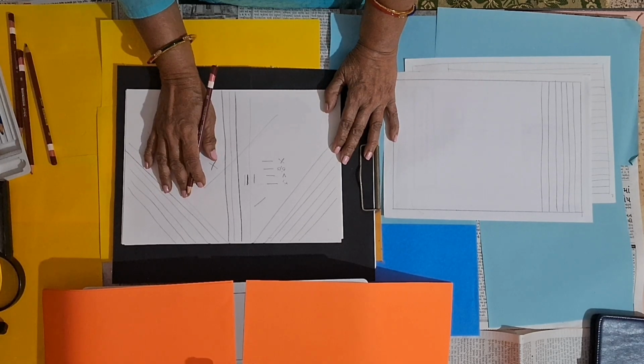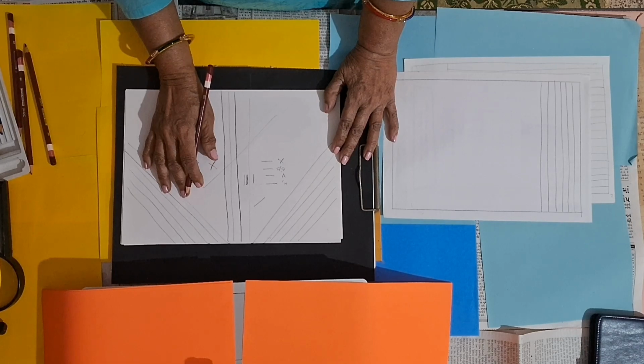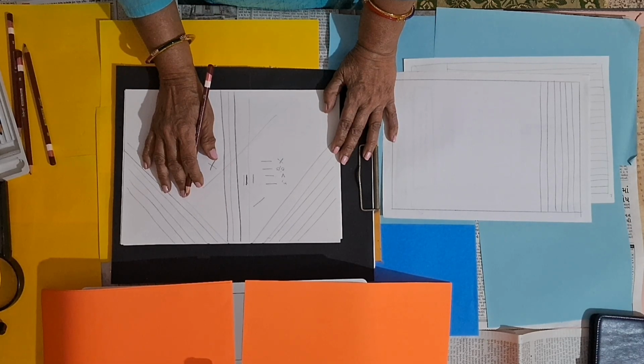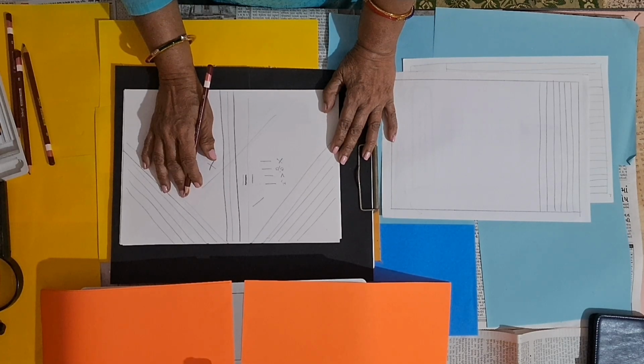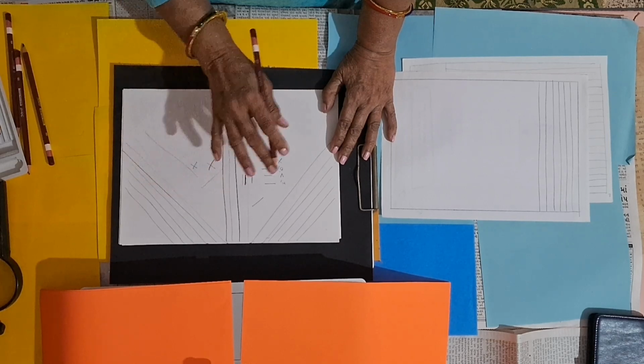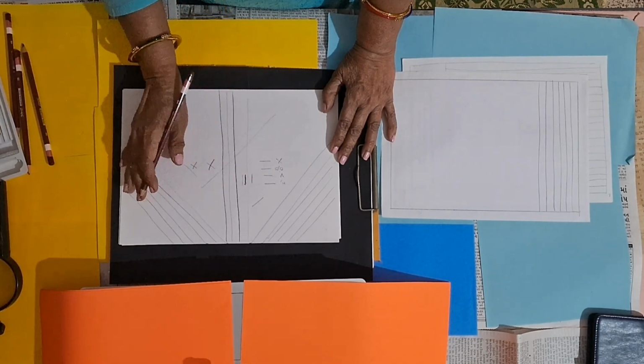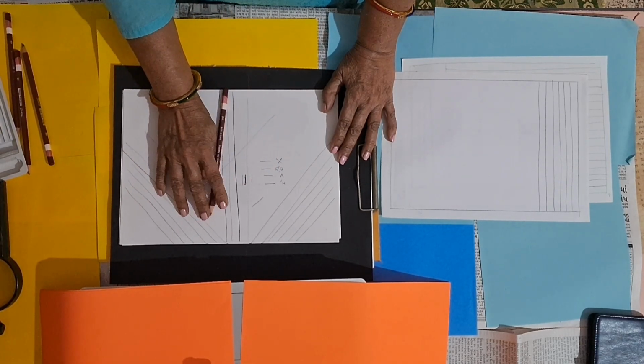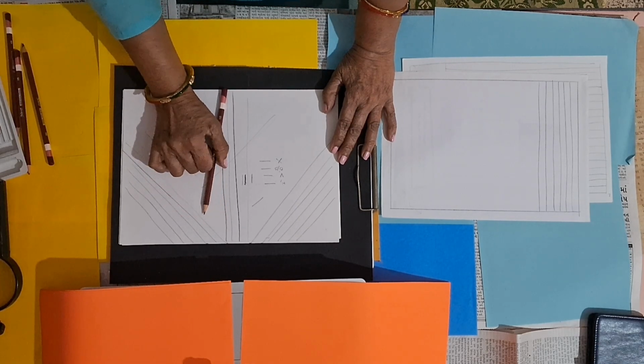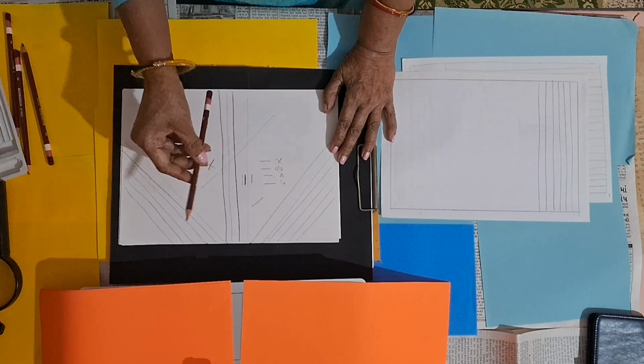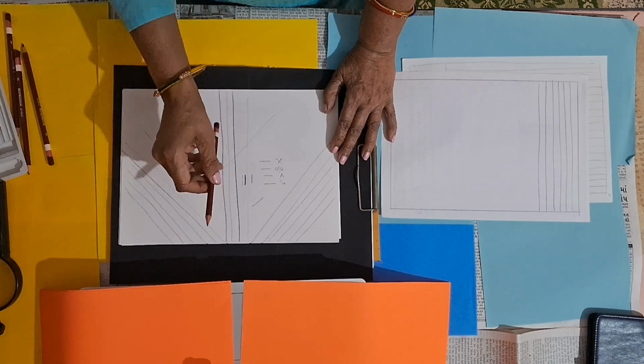So we move on to the next class. In the next class, we'll be seeing curved lines and zigzag lines and so on. And when I teach you theory, I'll be teaching you the meanings and symbols of all the other lines also. Till then, thank you so much. Keep drawing all these lines, each of them minimum 1,000 times.